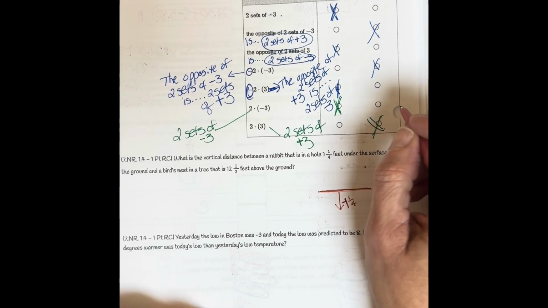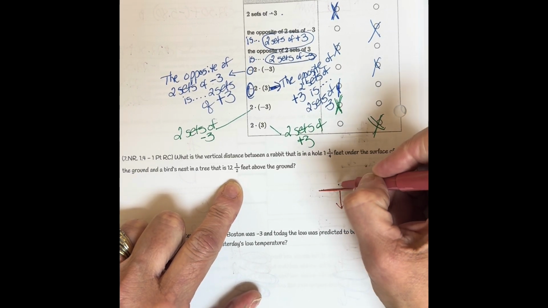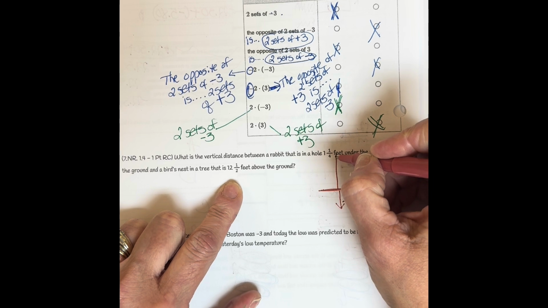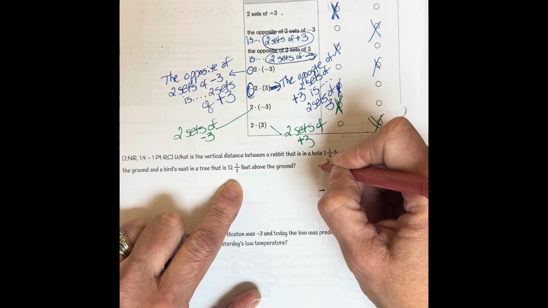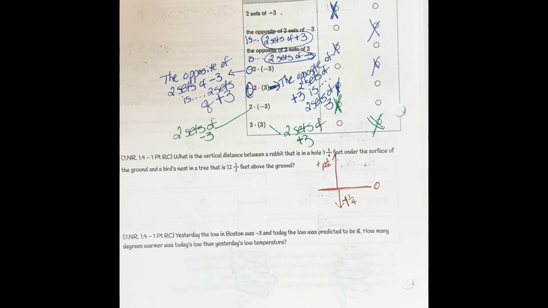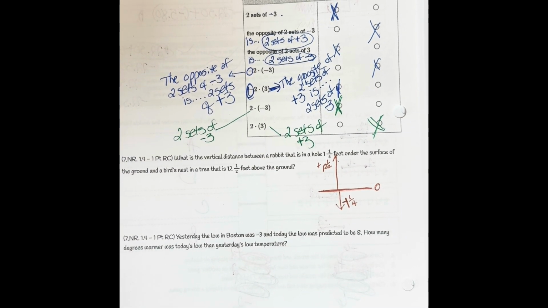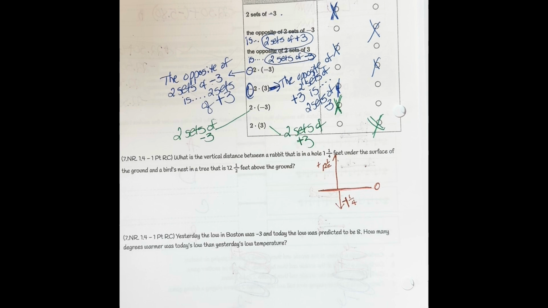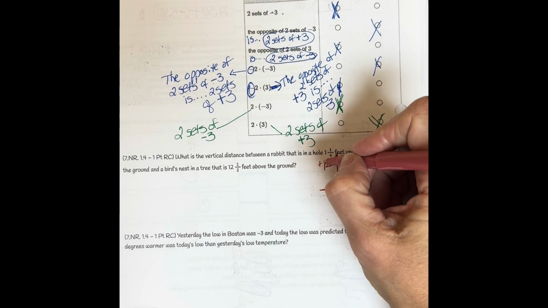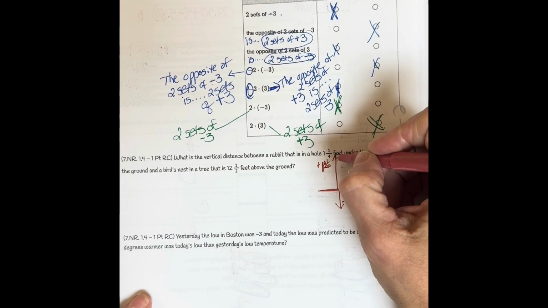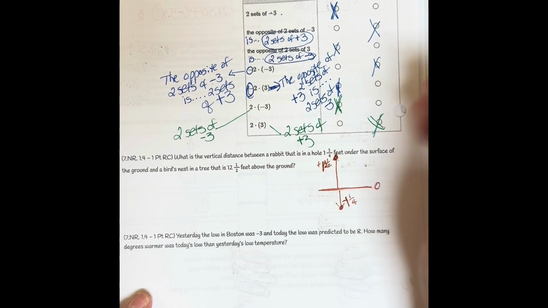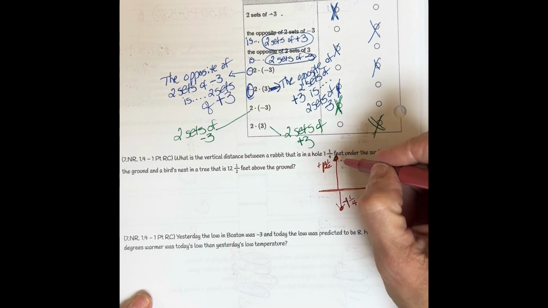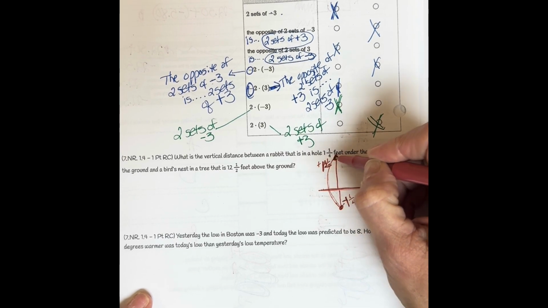And I've got a bird's nest that is 12.5 feet above the ground. And I want to know the vertical distance between them. Basically, I want to know how far apart is that bird's nest from that hole in the ground, from the bottom of the hole. So you're just wanting this, okay?